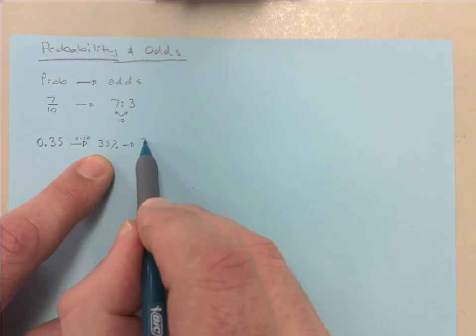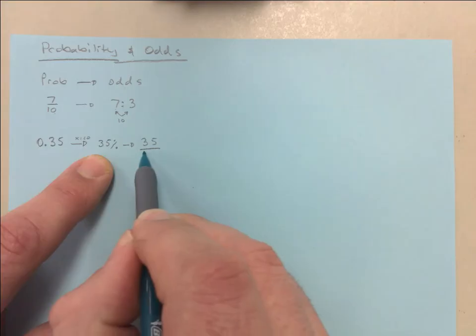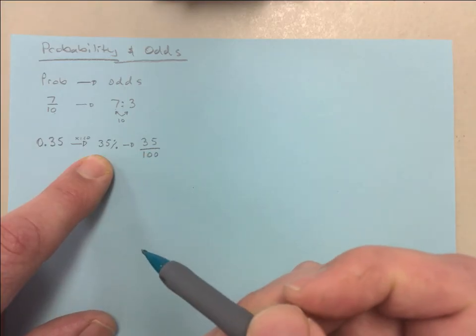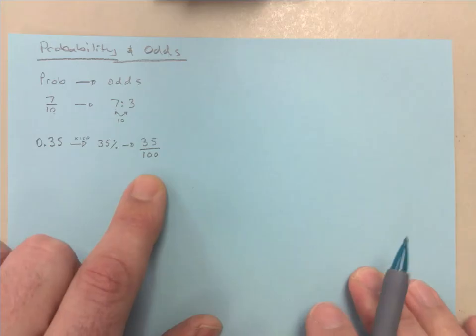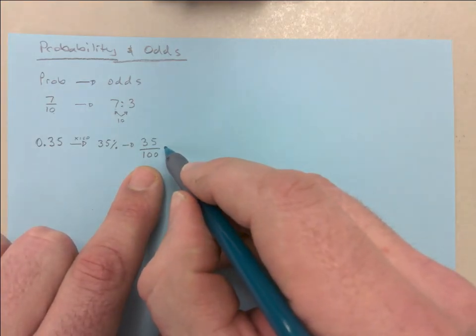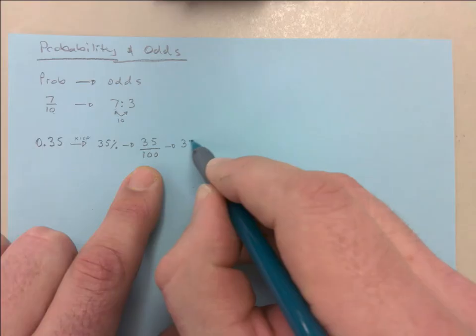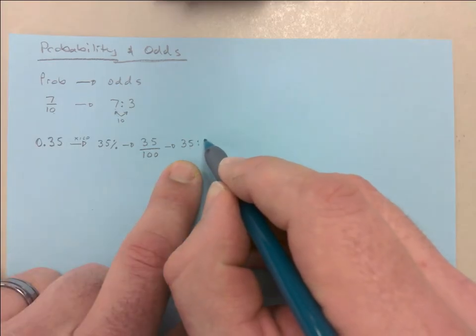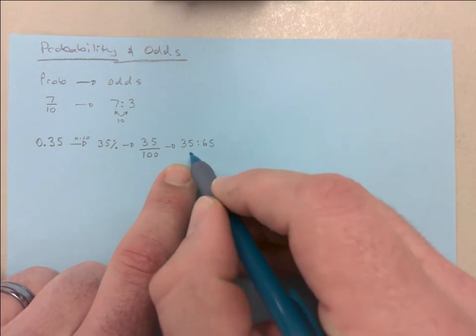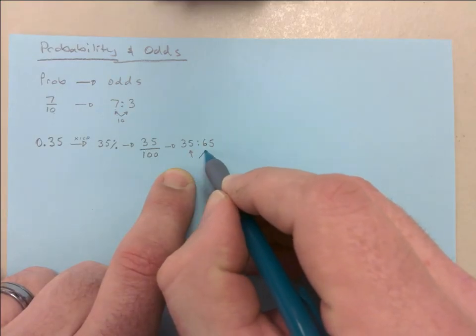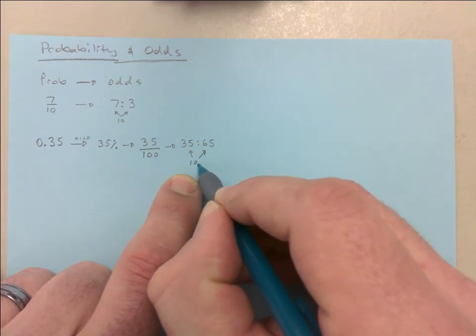And that is what? 35 out of 100, correct? And now you can turn this to odds. This would be 35 to 65. And remember, both of these add up to 100. That's something you should observe.